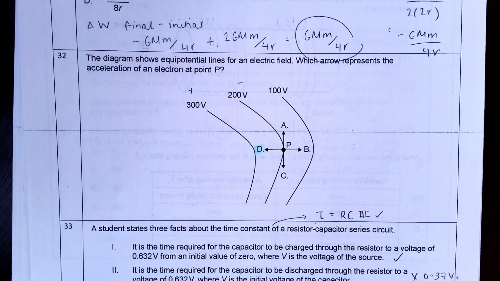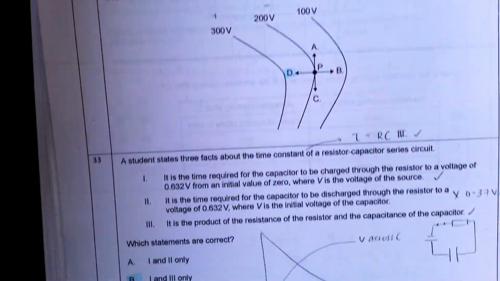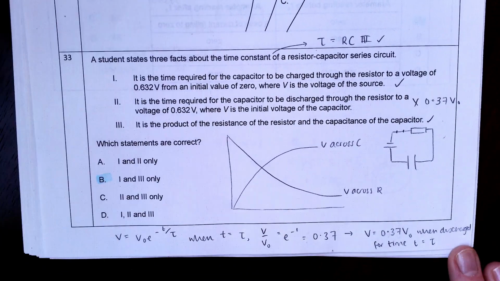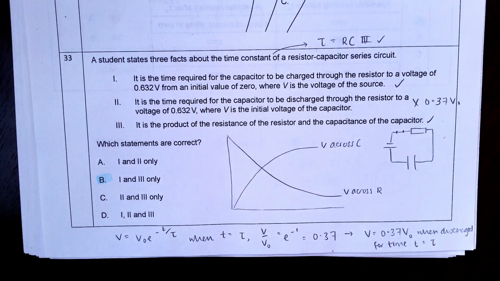In question 33, a student states 3 facts about the time constant tau of an RC series circuit, a resistor capacitor series circuit. So I've sketched that out here. So you've got your power supply, it can charge your capacitor. You've got your resistor here. So you have to decide which are correct.